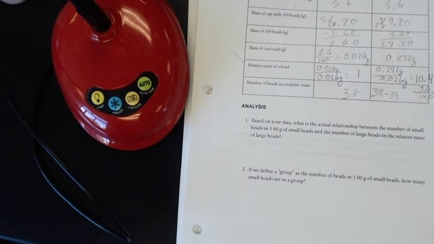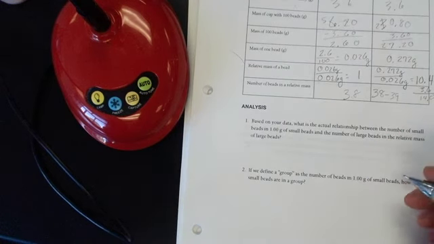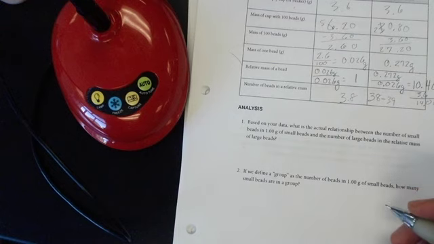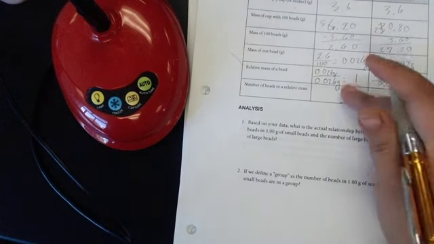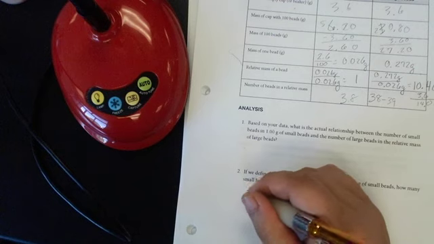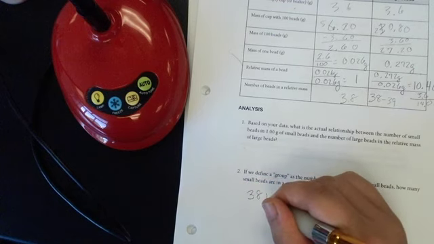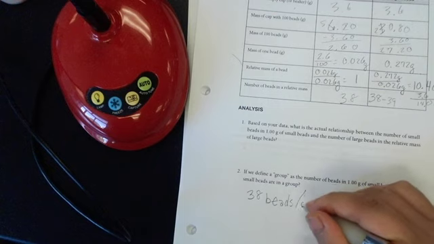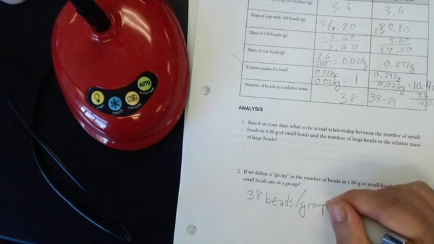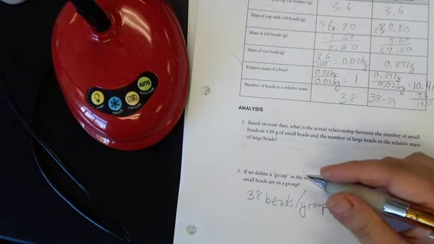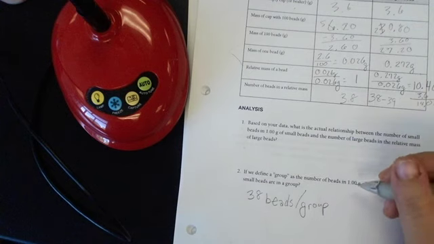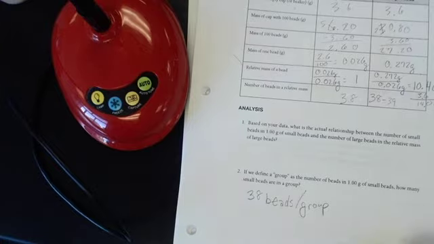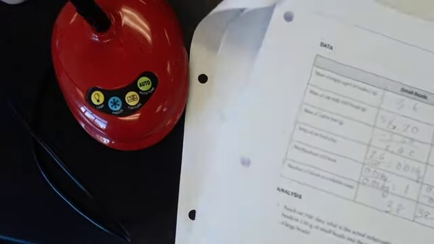If we define a group as a number of beads of 1 gram of small beads, how many small beads are there in a group? So that would be there are 38 beads per group. If we defined a group as a number of beads in 1 gram, how many beads are in a group? And we're going to say 38.